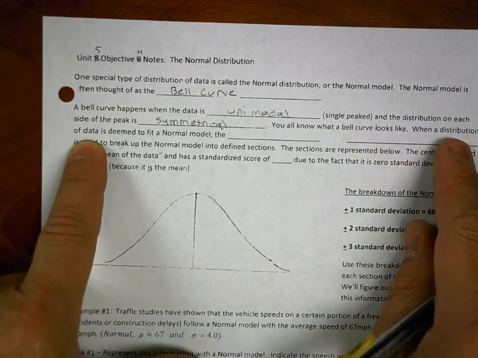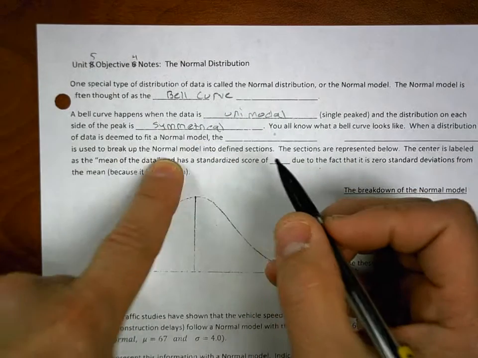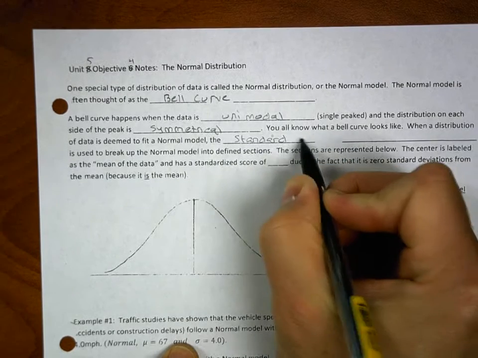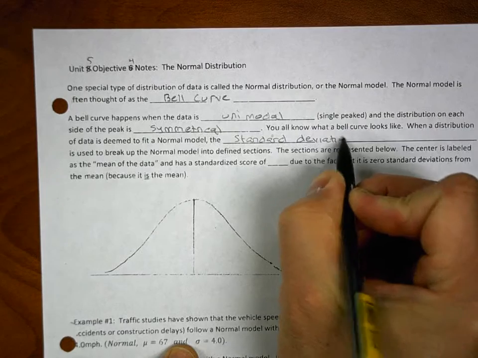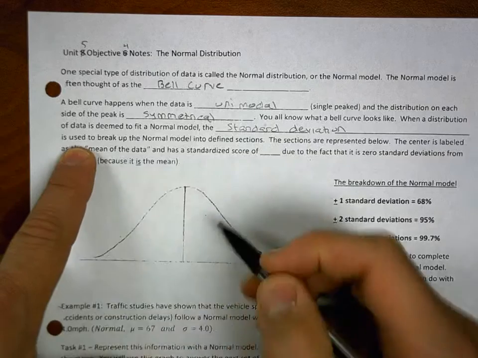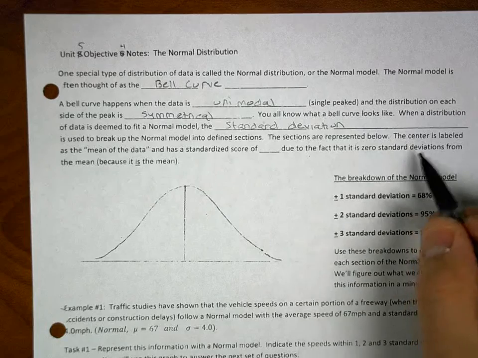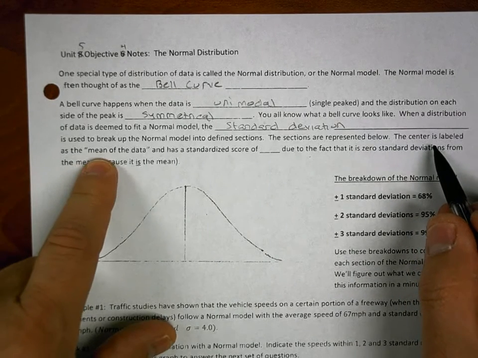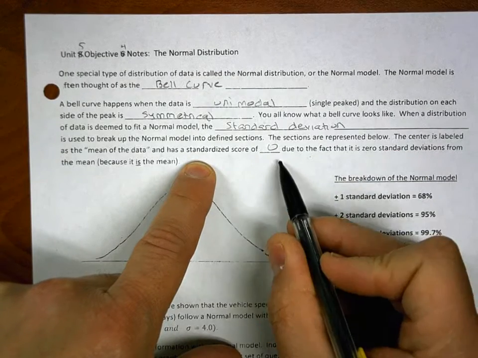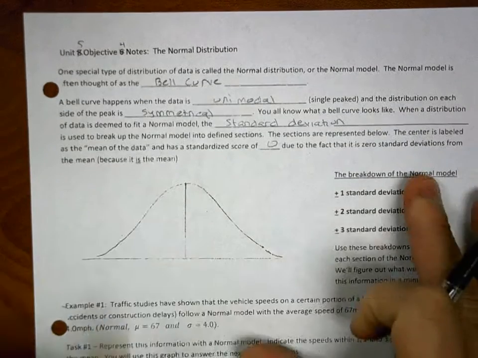When a distribution of data is deemed to fit a normal model, the standard deviation is used to break up the model into defined sections. So we're going to use that standard deviation that we learned. The sections are represented below. The center is labeled as the average or the mean of the data and has a standardized score of, we're going to put 0 right there, due to the fact that it's 0 standard deviations from the mean.